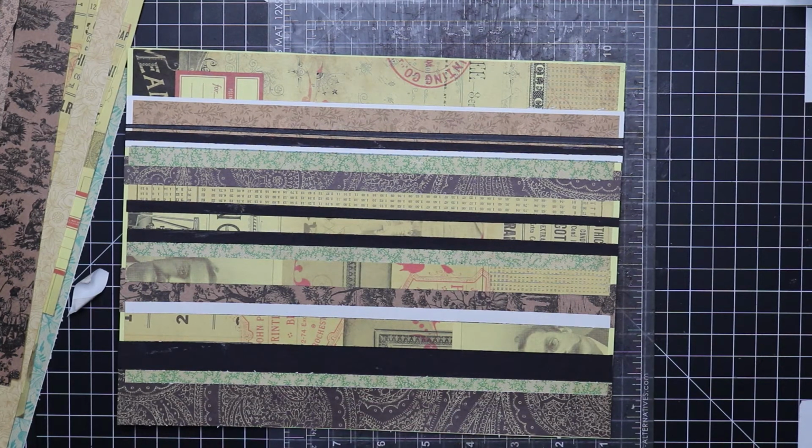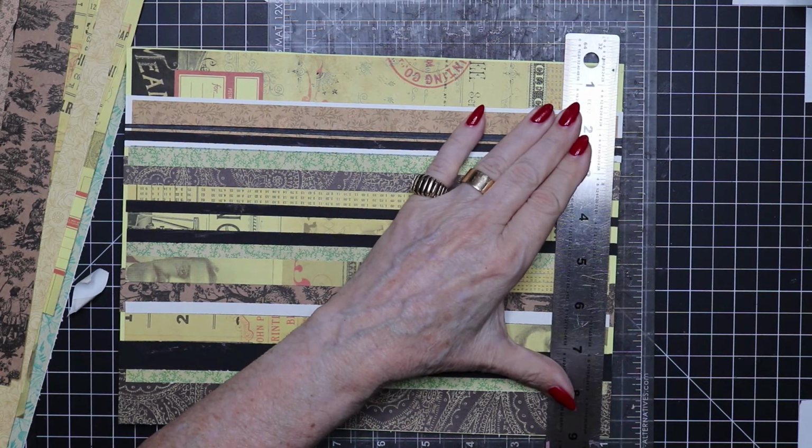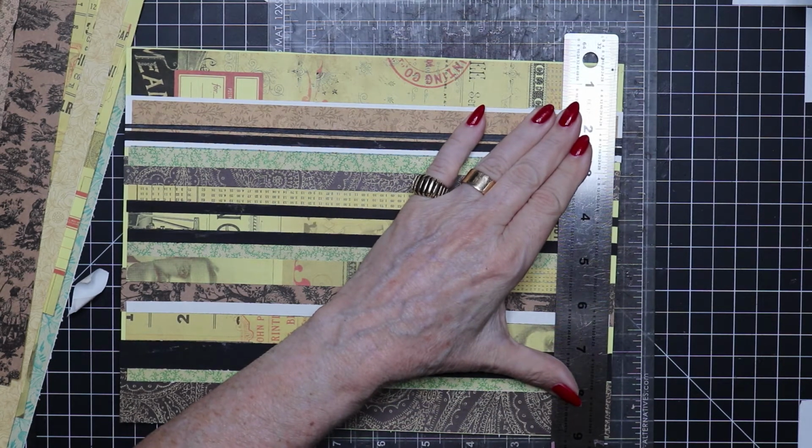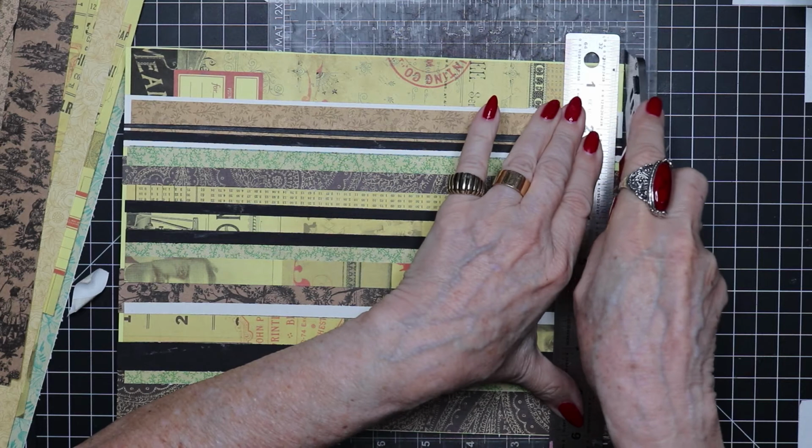So now I'm going to just trim off those edges, which are bothering me a little bit.